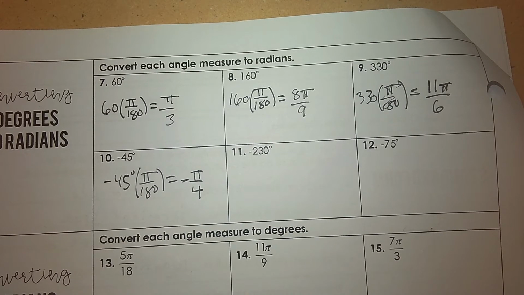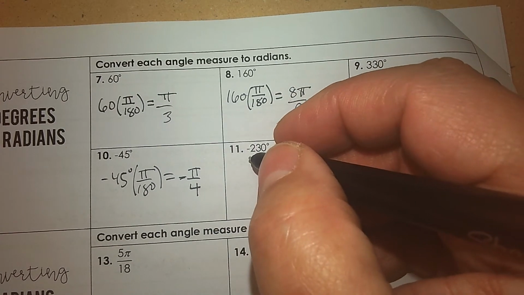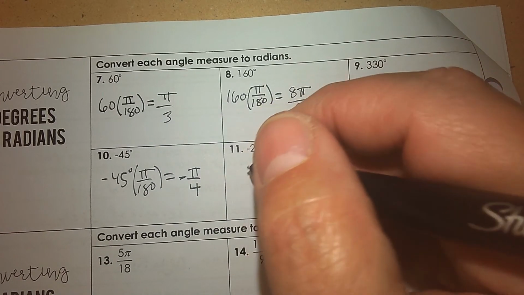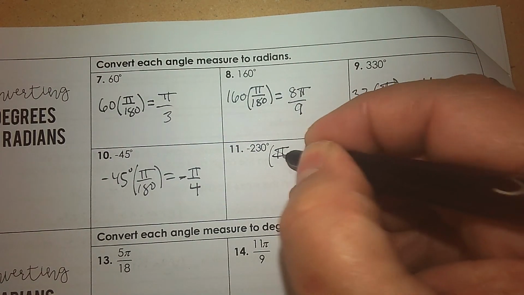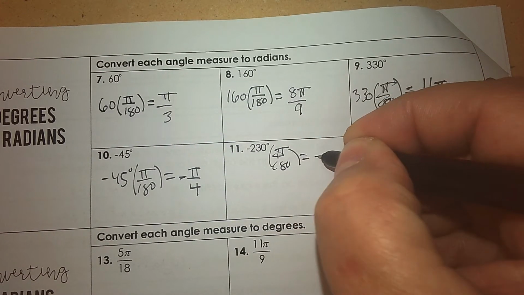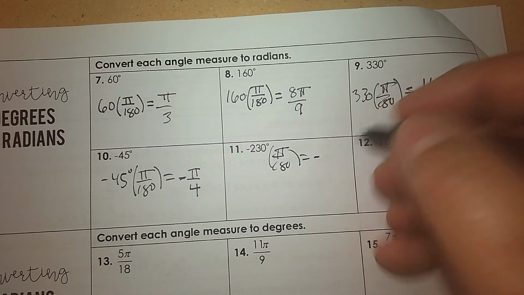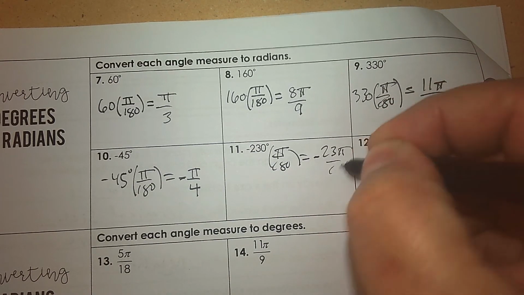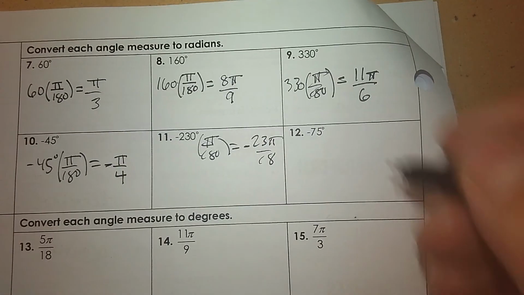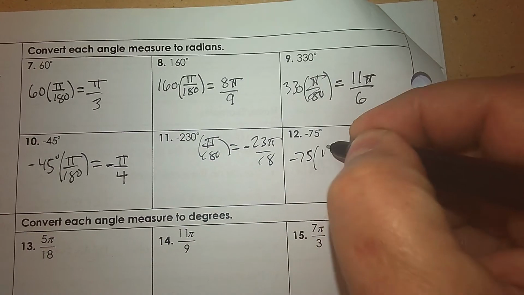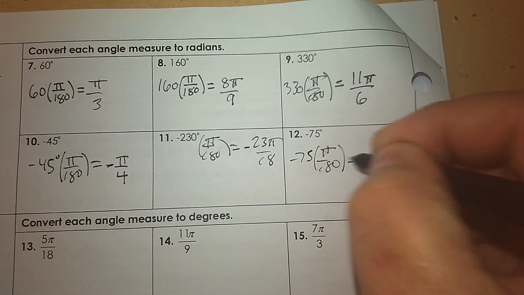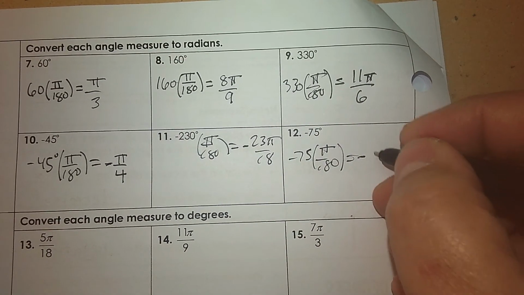So again, how do you convert? Times pi over 180. And if it's negative, it's just a negative in front of the fraction. And again, how do you convert? Pi over 180, the answer is negative, and it's 5 pi over 12.